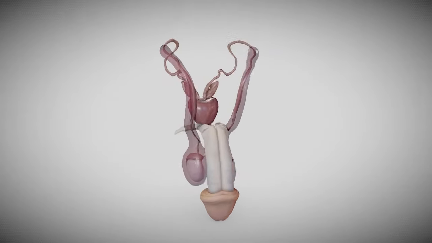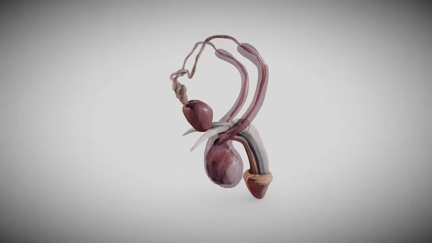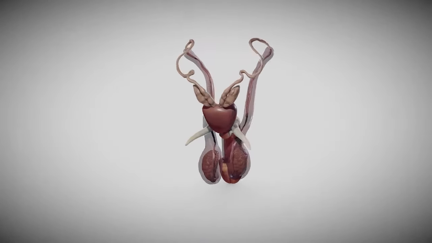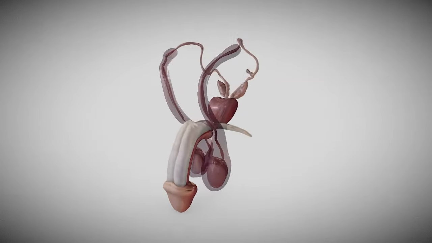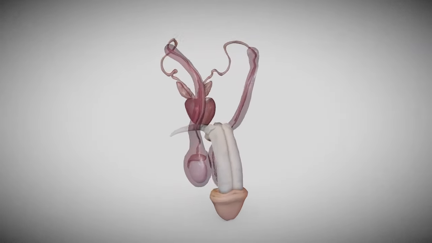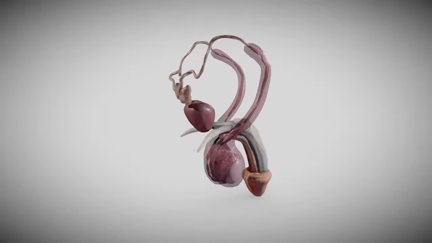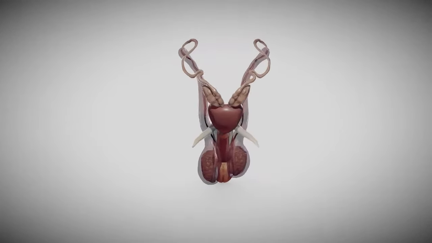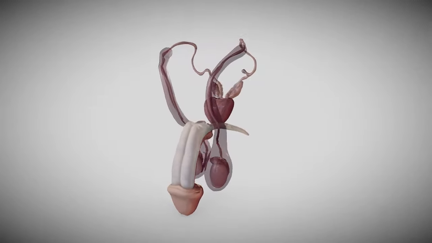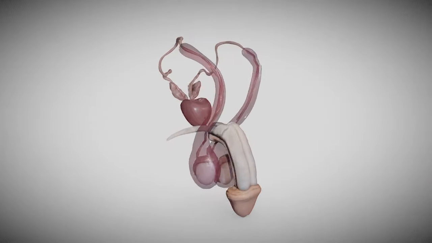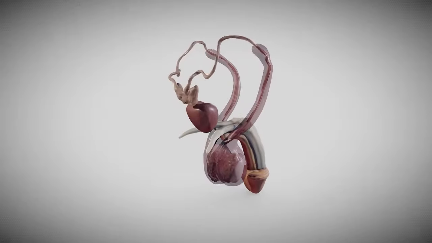In males, the reproductive system consists of the testes, which produce sperm, and the penis, which transports sperm during sexual intercourse. In females, the reproductive system consists of the ovaries, which produce eggs, and the uterus, which provides a place for a fertilized egg to develop into a baby. The testes are a pair of male reproductive organs located in the scrotum.